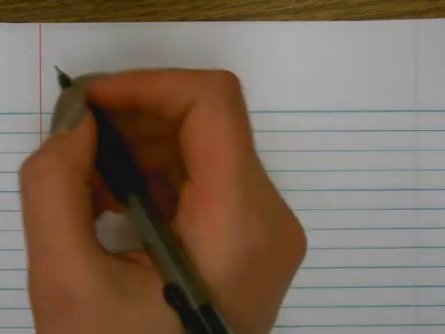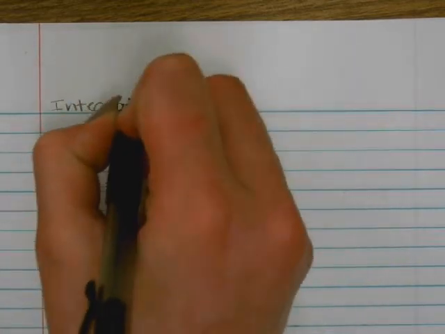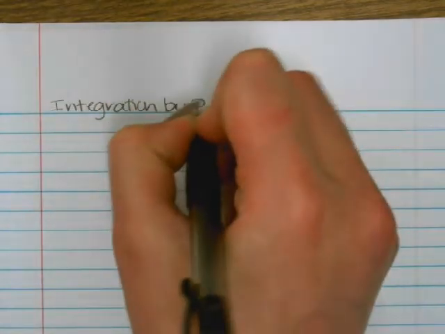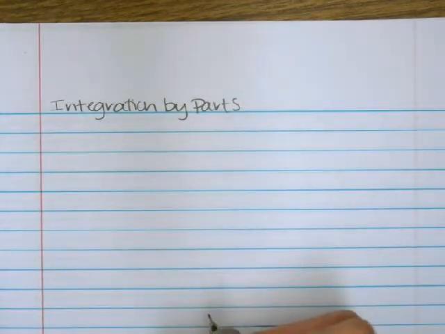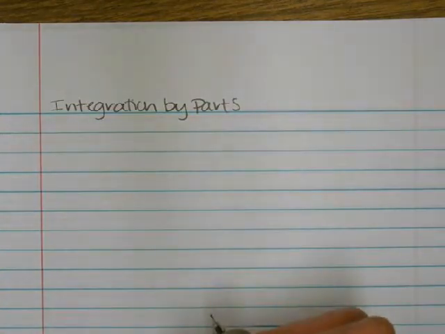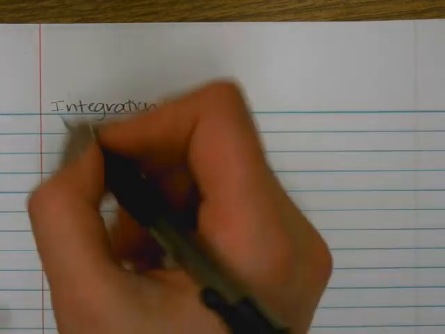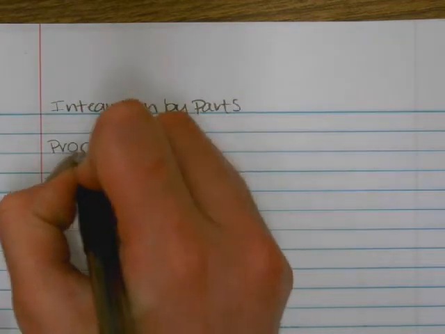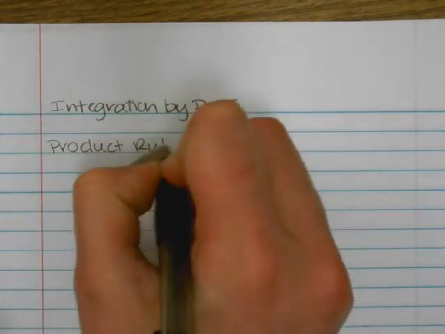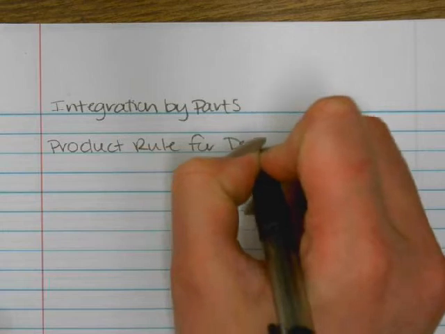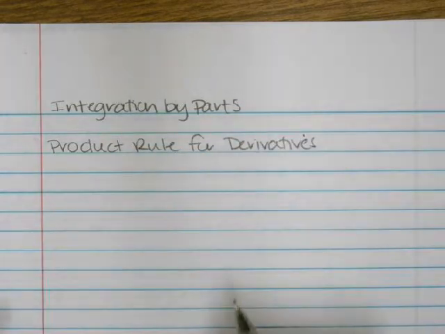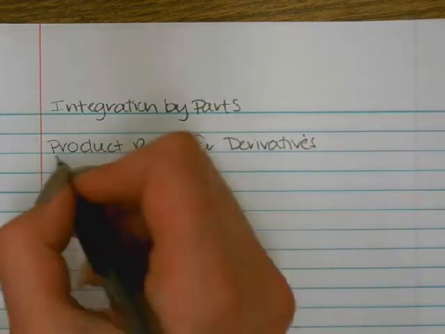Okay, so one of the techniques we're going to learn today that is new to us is called integration by parts. Integration by parts comes from the product rule for when you find a derivative. So the product rule for derivatives, if you recall, you would have two different functions that you're multiplying. That's what we mean by product rule.